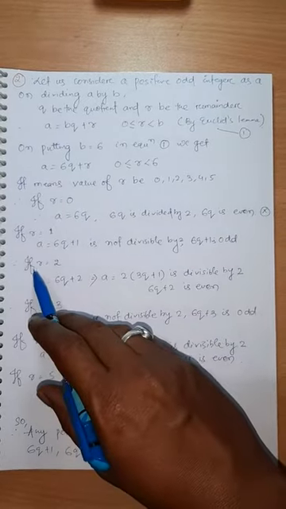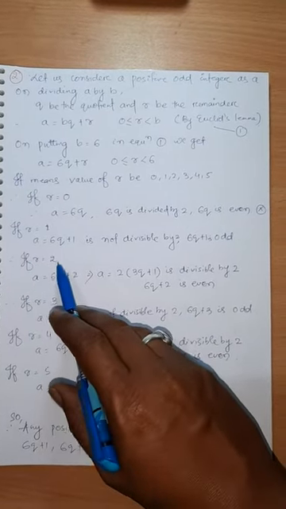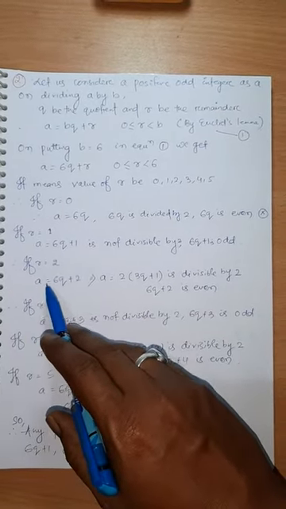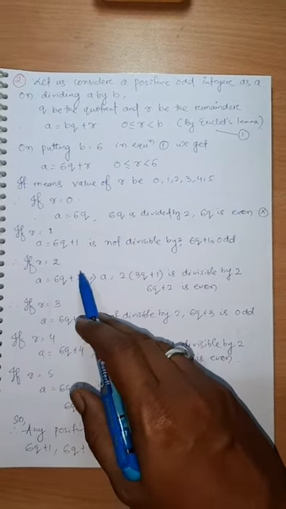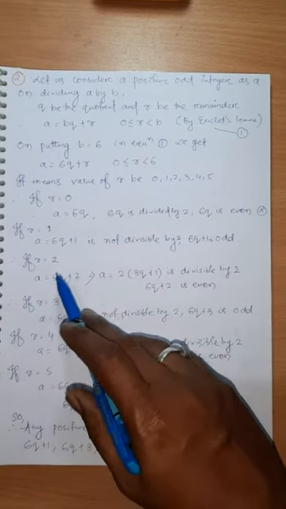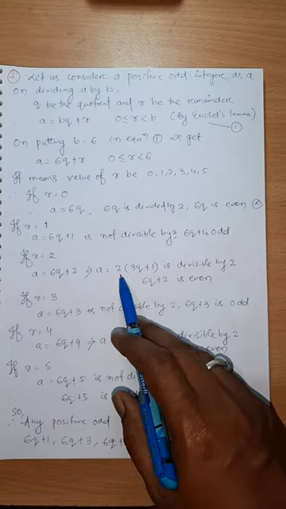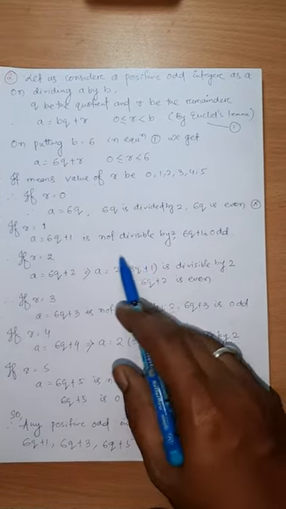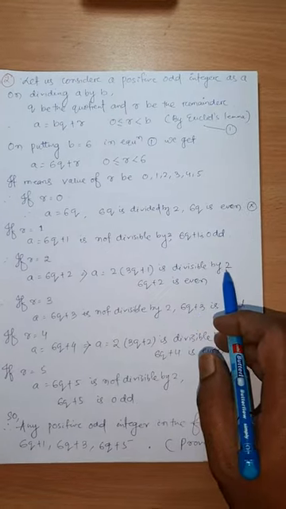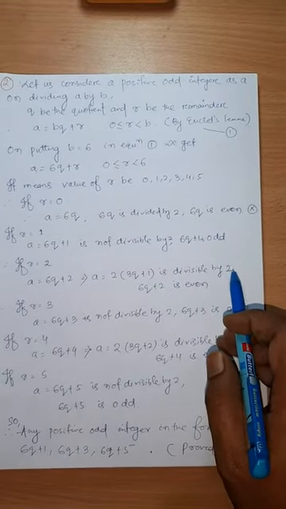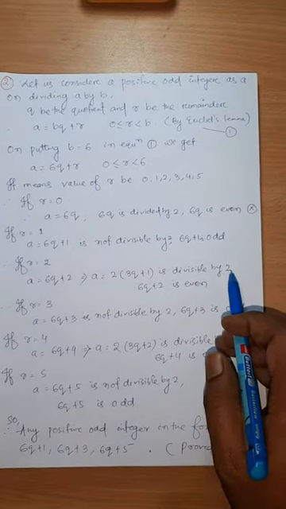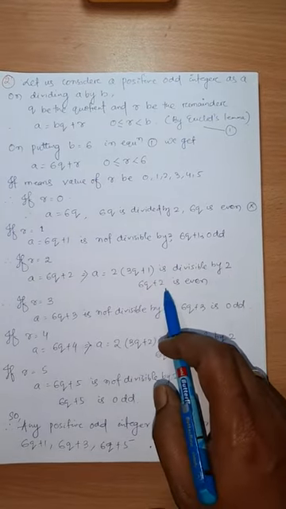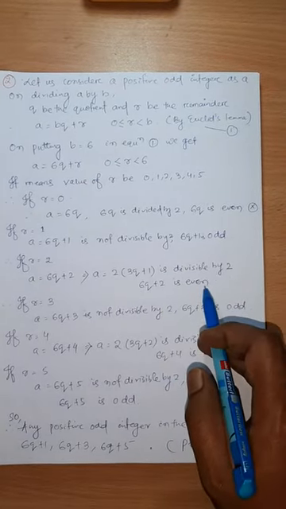Similarly, if r equals 2, then a equals 6q plus 2. We take 2 as common, which means this number is divisible by 2. If it is divisible by 2, definitely it will be an even number. So 6q plus 2 is an even number. This is also not countable.